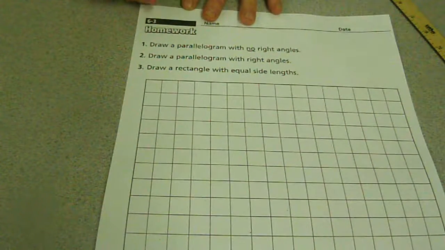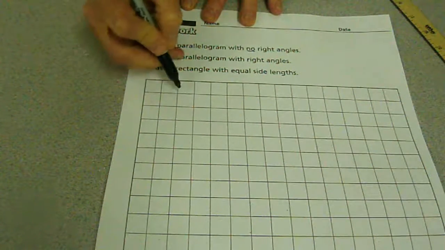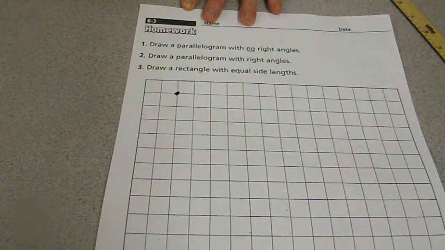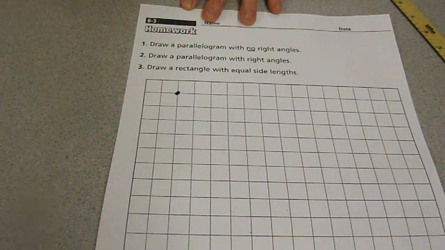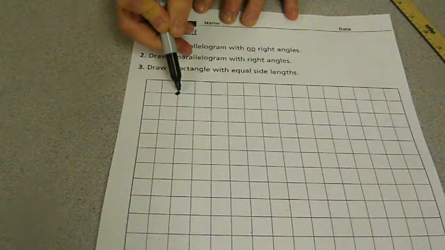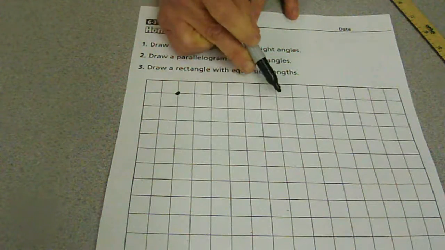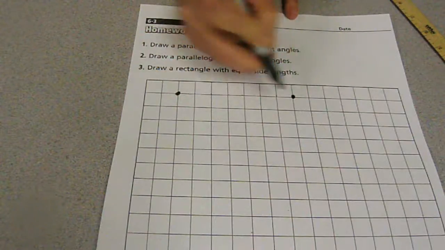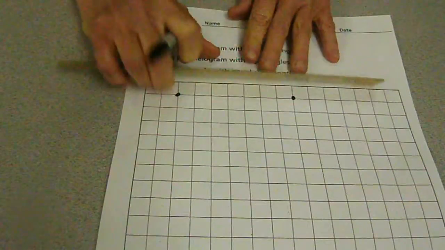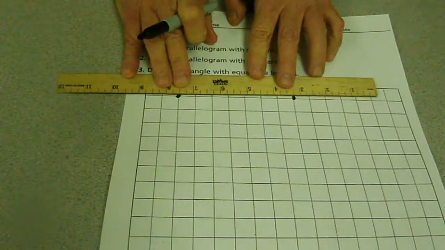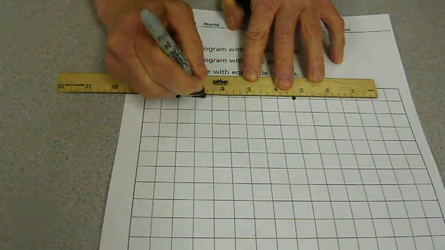So we have to make, well, let's put our dot here, because everything starts with the dot. Opposite sides have to be parallel. So let's go and make our first line. 1, 2, 3, 4, 5, 6, 7. I have to take my straight edge, and I have to connect those two dots.